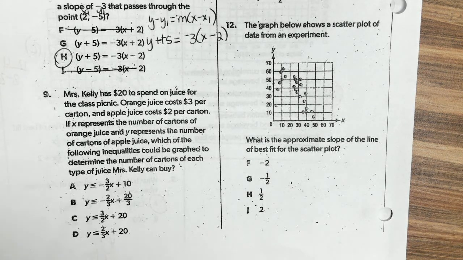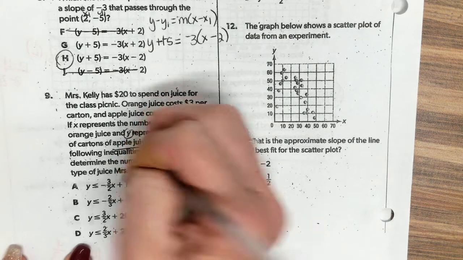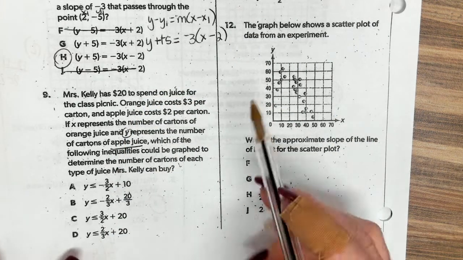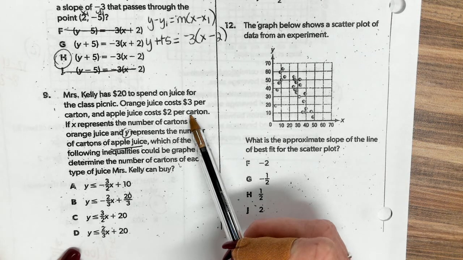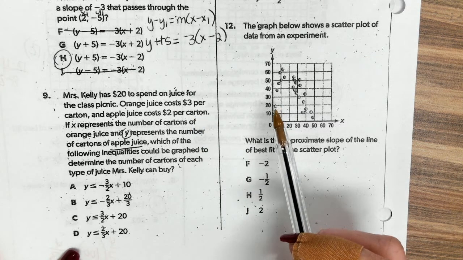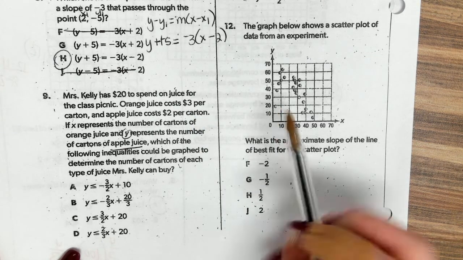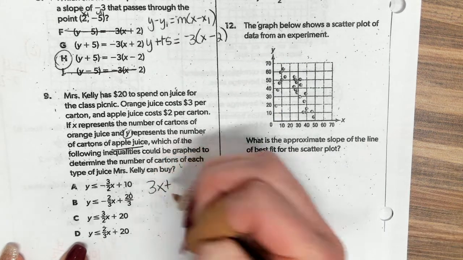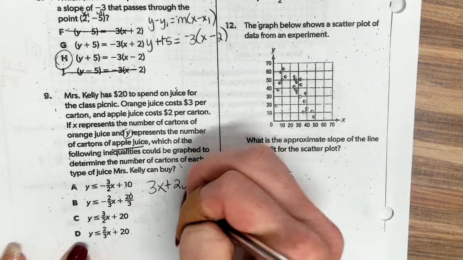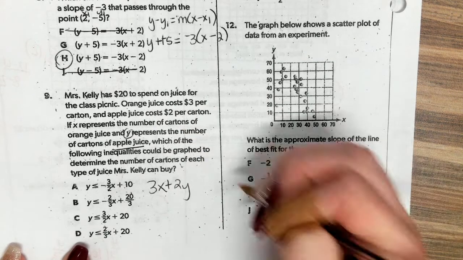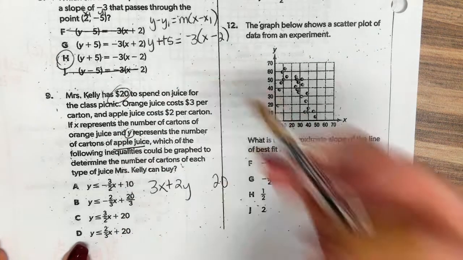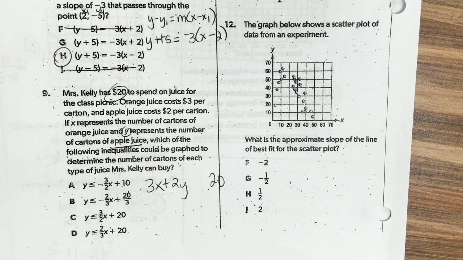All right, it says that y is apple juice and x is orange juice. So how much for orange juice? 3, so 3x plus how much for apple juice? And how much money does she have total? And it says she has that to spend. Just less than? If I have a 20 to spend, I can spend 20, or I can spend less than that.